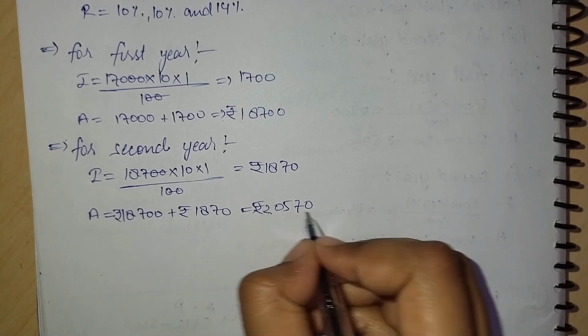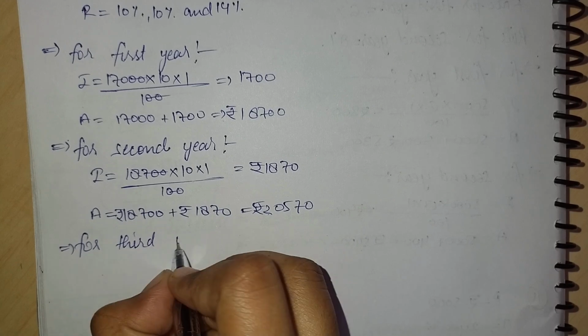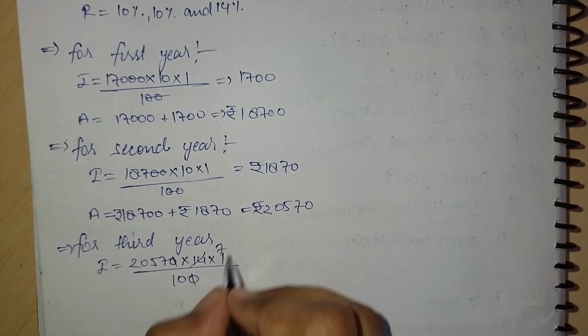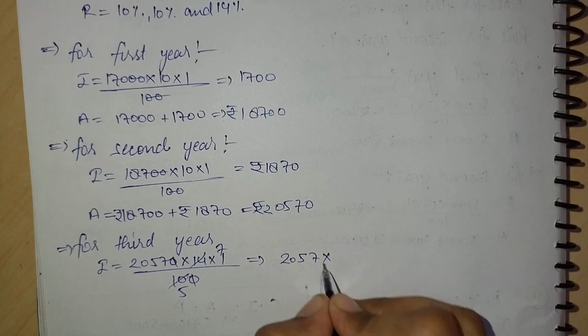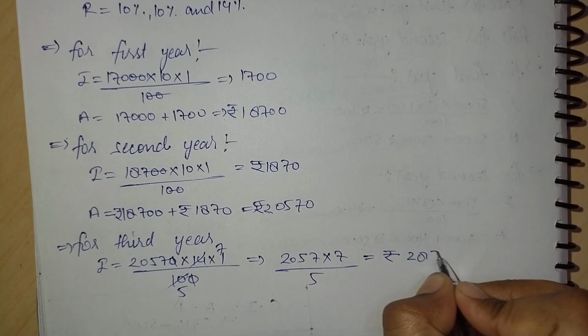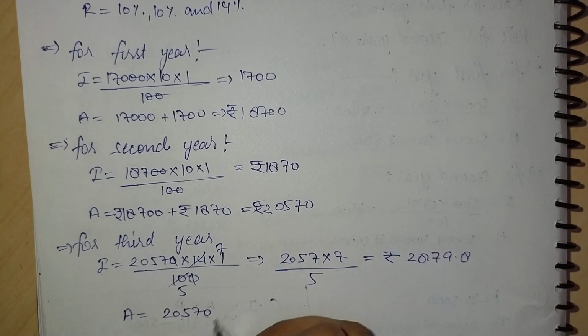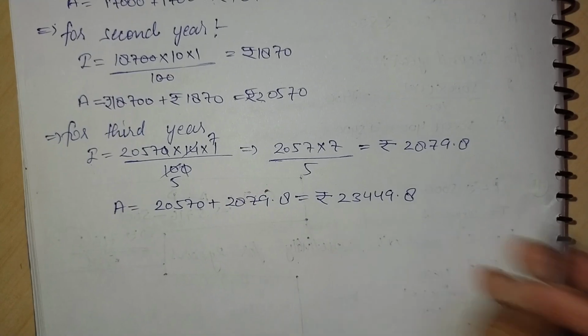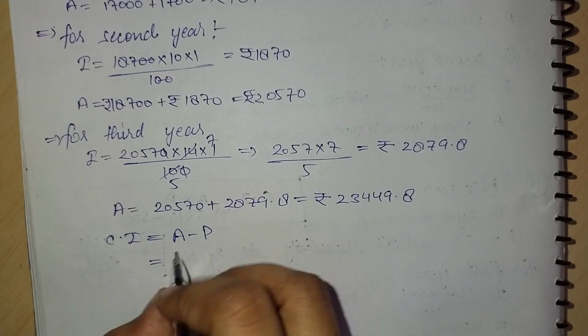For third year we have interest as 2,879.8 and the amount equal to 20,570 plus 2,879.8 equal to rupees 23,449.8. Now the compound interest is equal to amount minus principal amount.